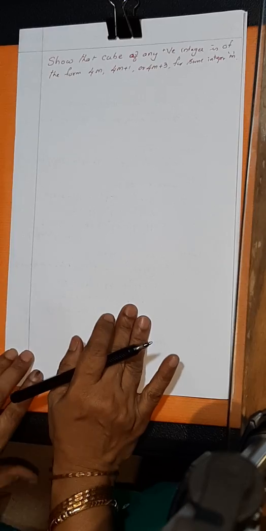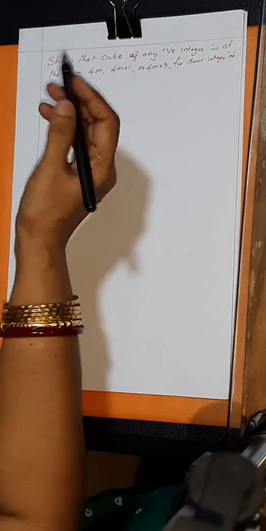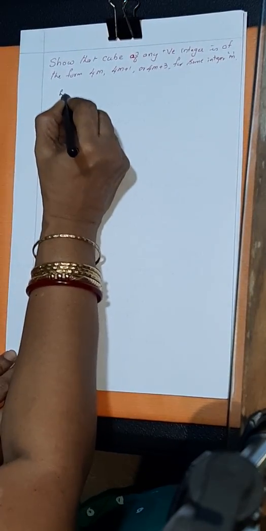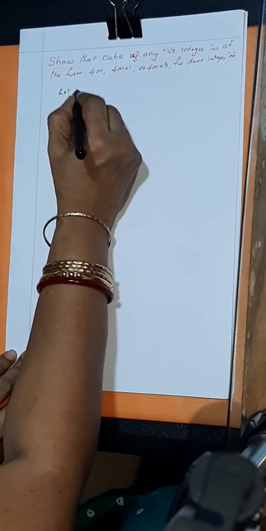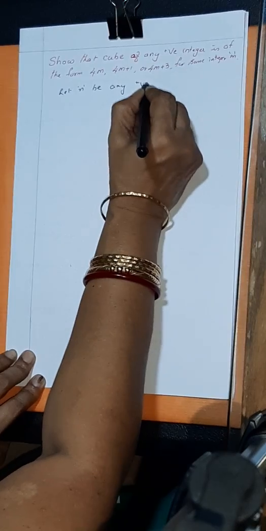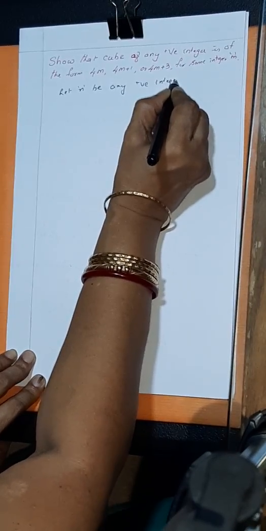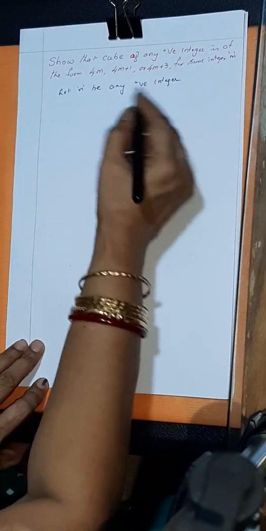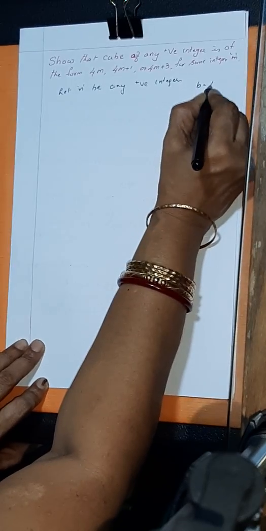Show that the cube of any positive integer is of the form 4m, 4m plus 1 or 4m plus 3 for some integer m. So again we will start with the same. Let n be any positive integer. Here it is 4m plus 1, 4m plus 3, so we can take b is equal to 4 here.